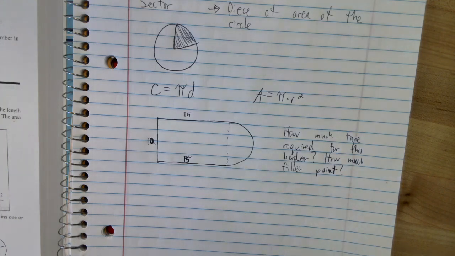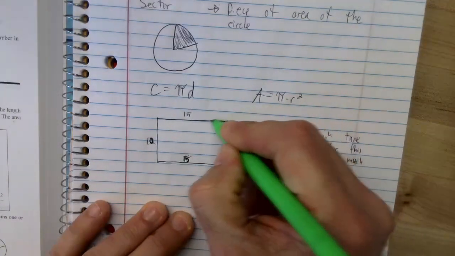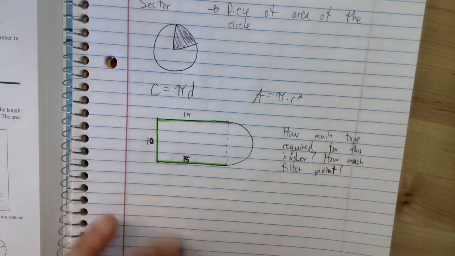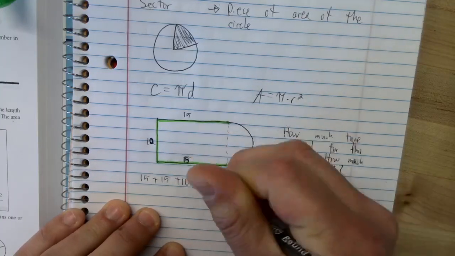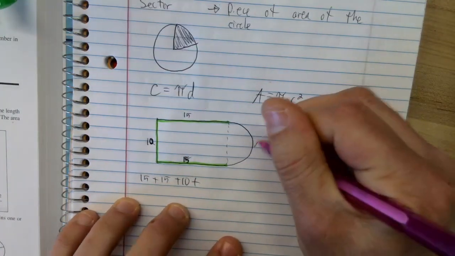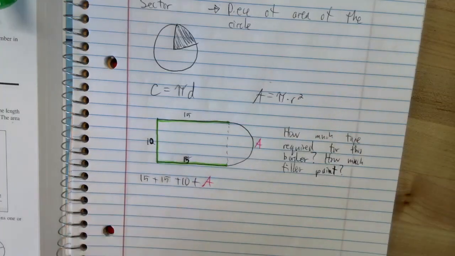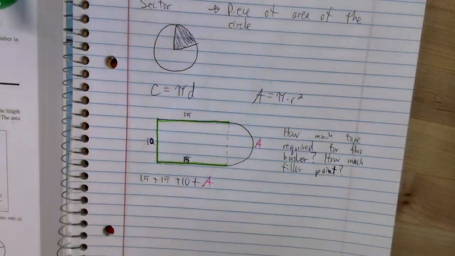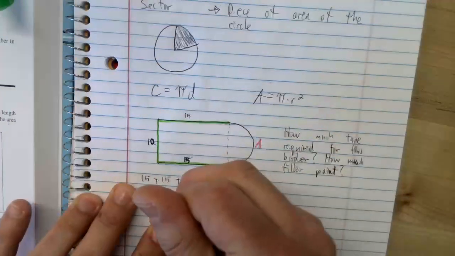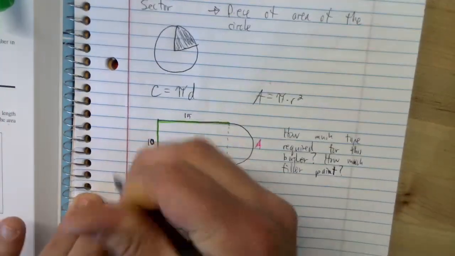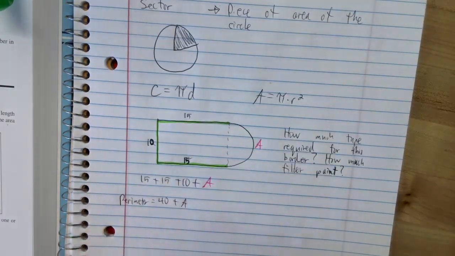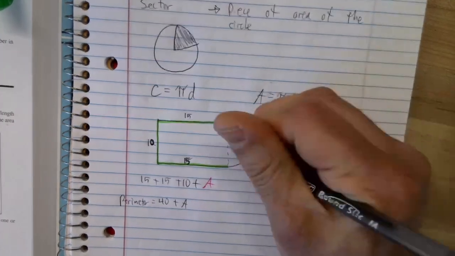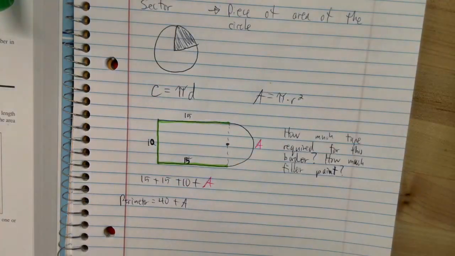Oh wait. Tell you what, I forgot the straight lines. Let's do the easy part first. The straight lines, we would just add those up: 15 plus 15 plus 10. I'm going to put an A over here, and that's going to stand for the arc. So that's 30 and 40. I have 40 plus whatever A is. We're going to call this perimeter, because that's a perimeter question. 40 plus A. But what is A? A is an arc that covers half the circle.